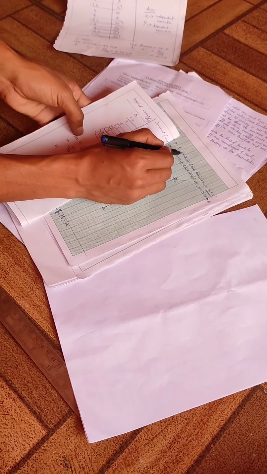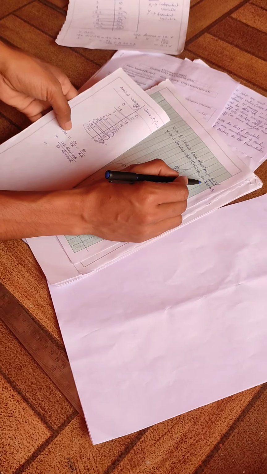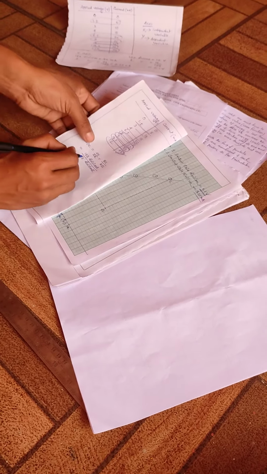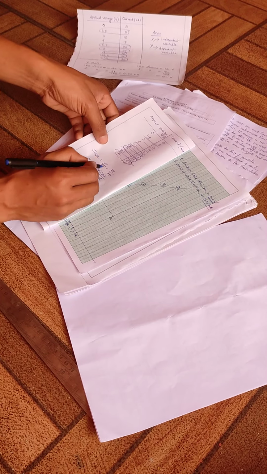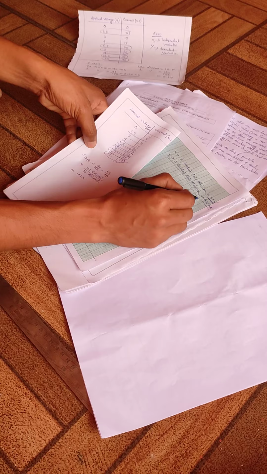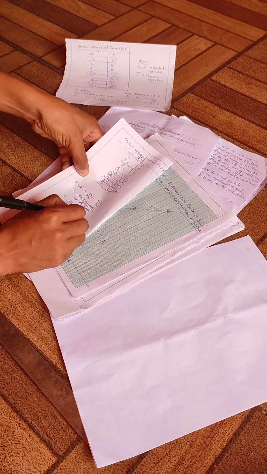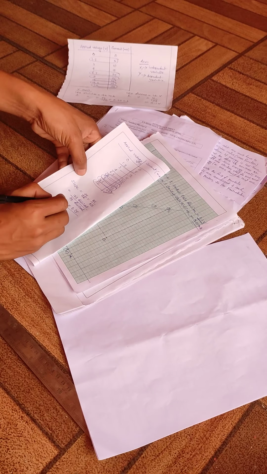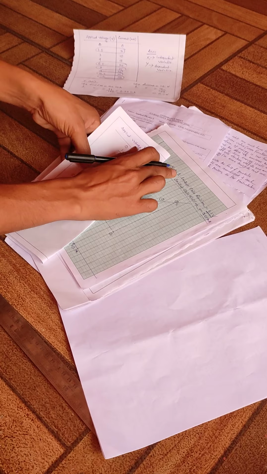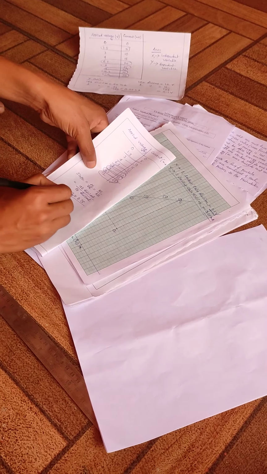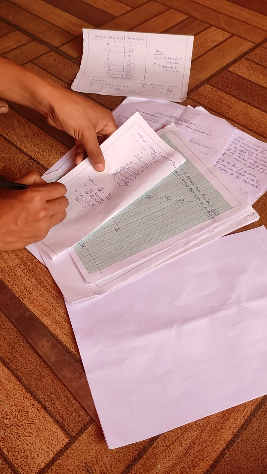You know that one smallest division along the x-axis is 0.1 volt and one smallest division along the y-axis is 0.25 milliampere. So that is your 102 into one smallest division along the y-axis, which is 0.25, divided by 78 into one smallest division along the x-axis, which is 0.1. So this is the slope.